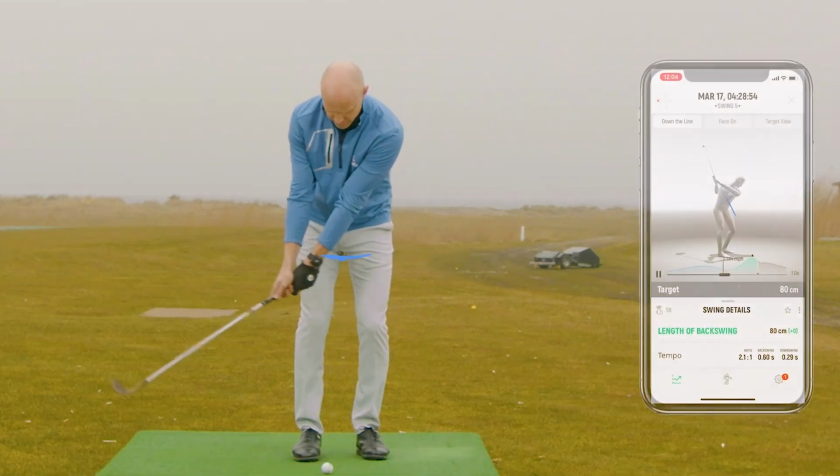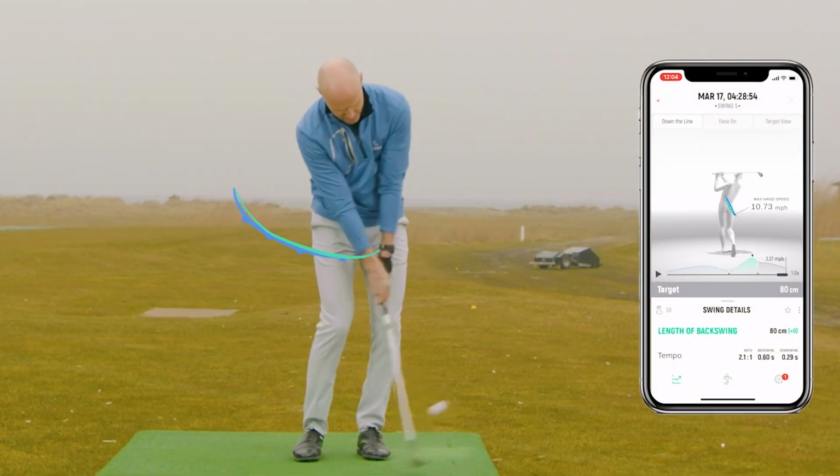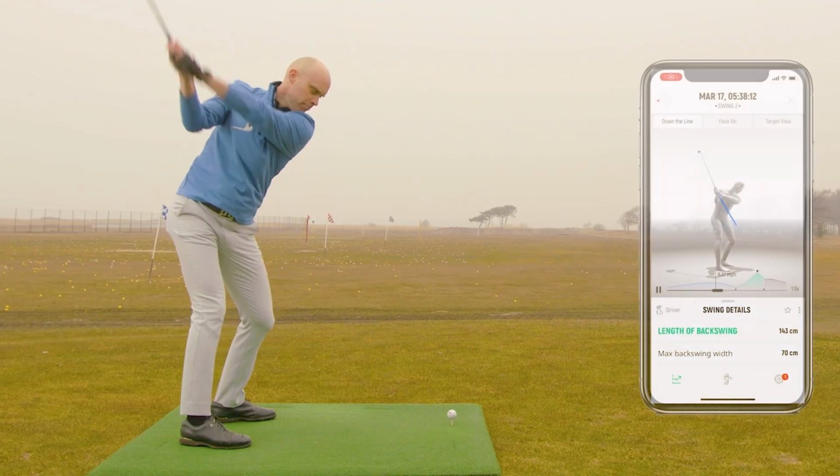Of course, you need to impact the ball well, but club head speed is the basis for how far you're going to hit the ball. And the easiest comparison is a small chip shot where the club has very little club head speed, and a full drive, of course, where the club has a lot more speed, giving more ball speed and more distance.